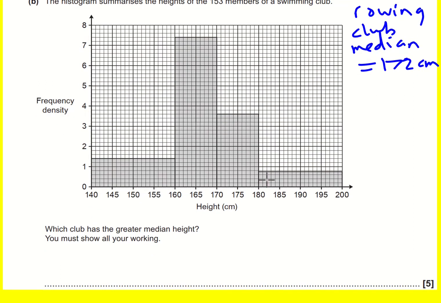Okay, to work out the median, we're going to need the median position. And to work out the median position, we're going to need the total frequency. How can we get that from the histogram? Well, the frequency density is equal to the frequency divided by the width. That's its definition.